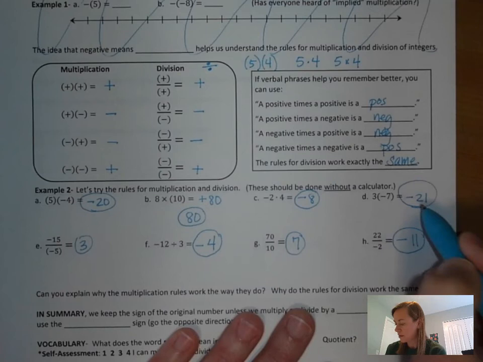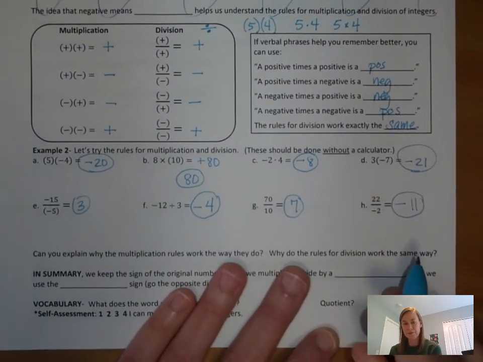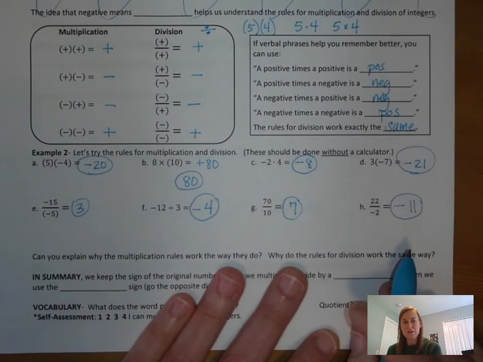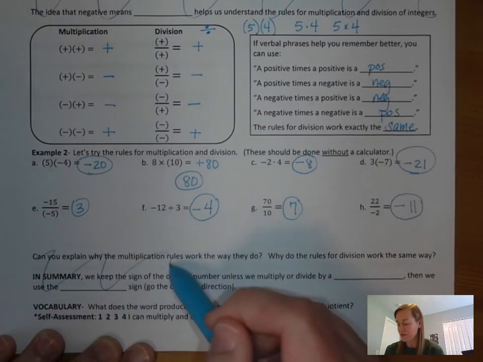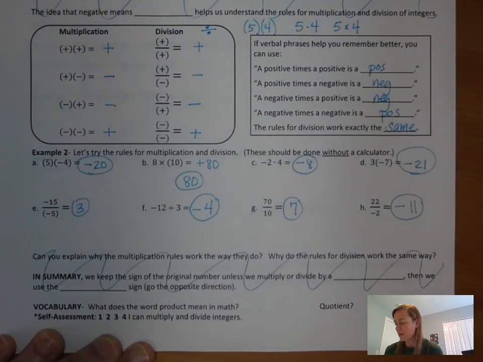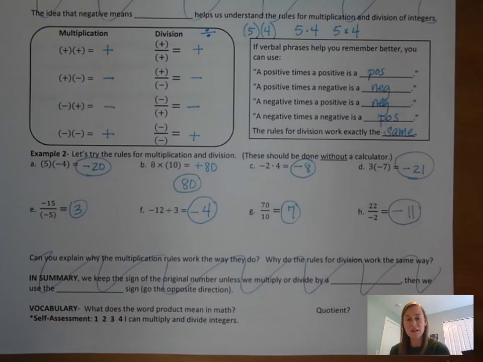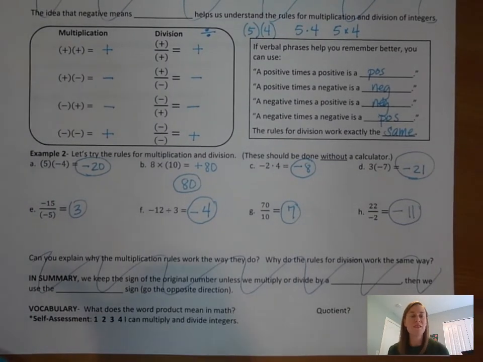I didn't get that one circled. There we go. Okay. So just think over the summary here. I'm going to summarize it different than they have. So in summary, if you have 2 positives or 2 negatives, it's going to be positive. If you have one of each, it's going to be negative.